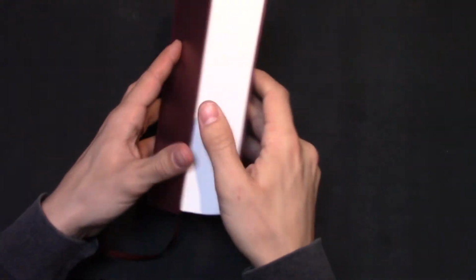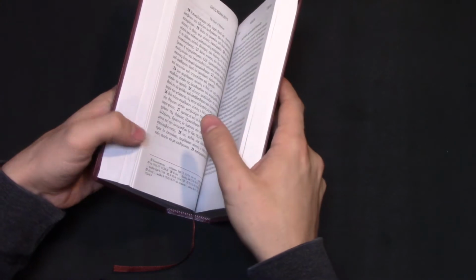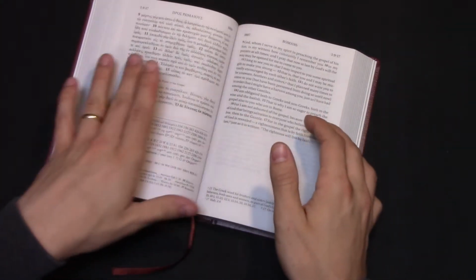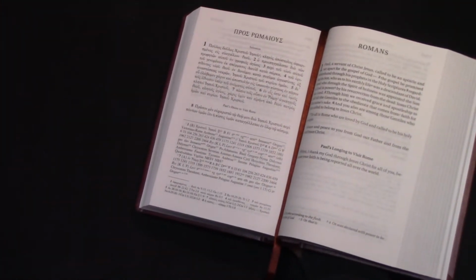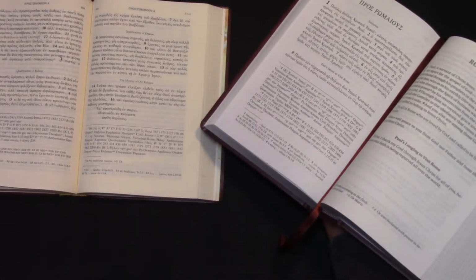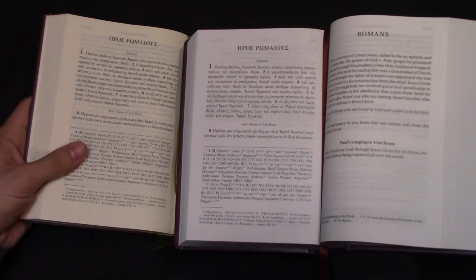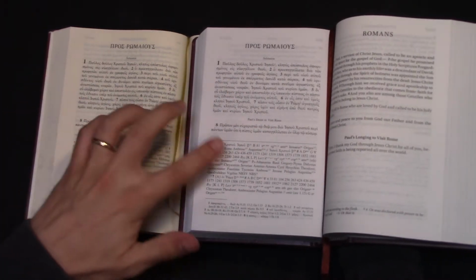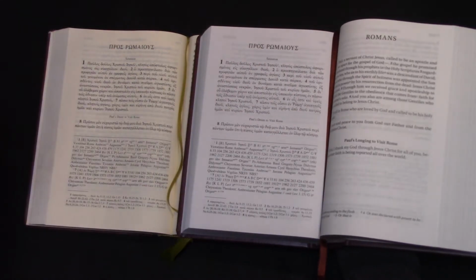Another thing to note is they've done a really good job with how they're lining up and formatting the text. So just to show you, I'm going to go to Romans 1 here. We've got it marked with a ribbon. And I'll do the same thing in the UBS 5, just the standard version. So just so you can see, they are exactly the same from both versions. You will notice that this is that cream colored paper that the UBS editions have, and this is just white paper, what you'd expect.